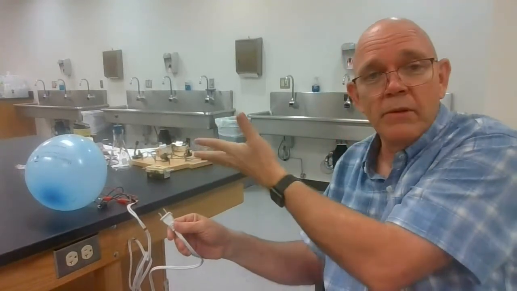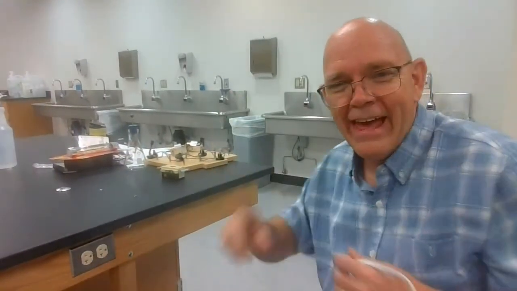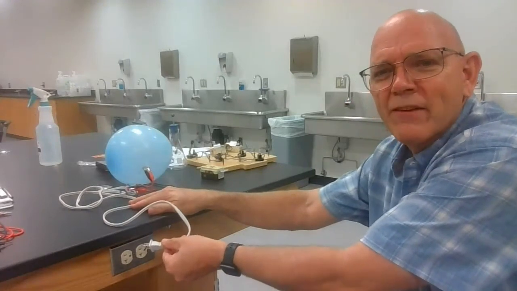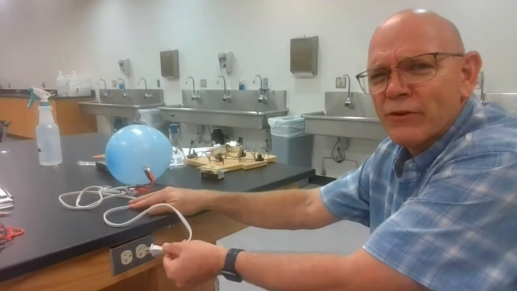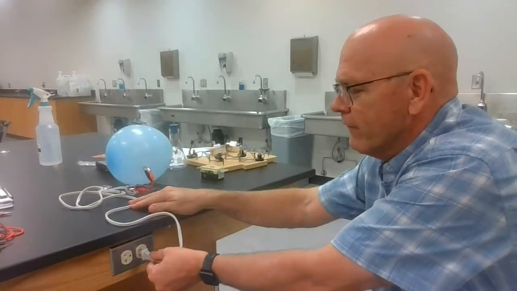Okay, so I'm going to plug it in. And basically, it's going to be a short circuit because there's no appliance or anything to have any resistance. So if I... Ooh. Hang on just a second. Okay, that's one of the problems. With a real fuse, you don't have it attached to a balloon. But let's just plug it in and see what happens.